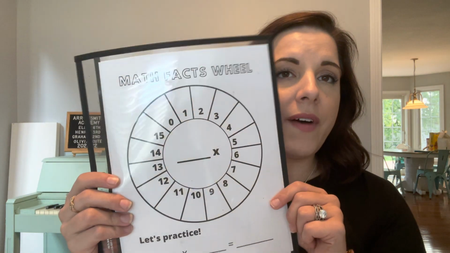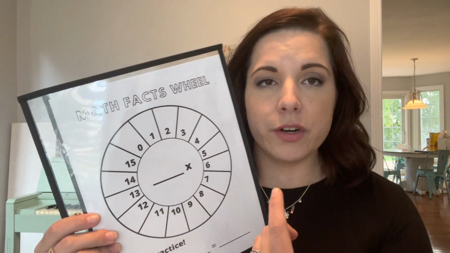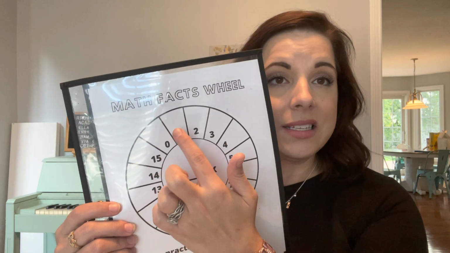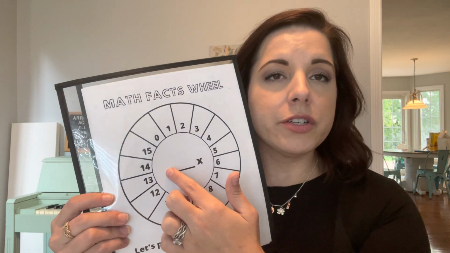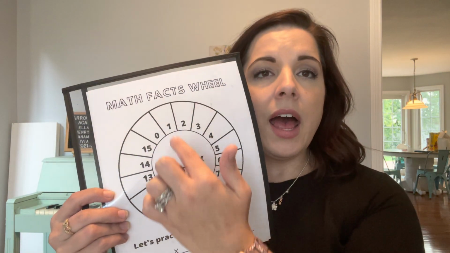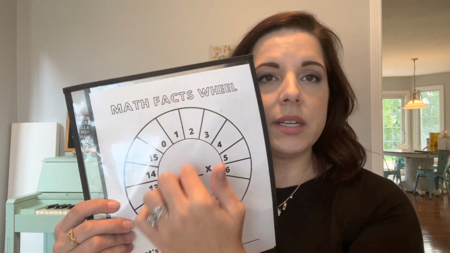So that was geography. Then while they still had their dry erase markers out, I printed out math facts wheels. If you haven't seen these before, there are lots of different versions out there, but it's basically your math facts. This one adds in 0, which is nice, so 0 all the way to 15. So you put the number you're doing. This week we had the 9s and the 10s. So you put 9 in there and then you write in the answer. So 9 times 0 is 0. 9 times 1 is 9.